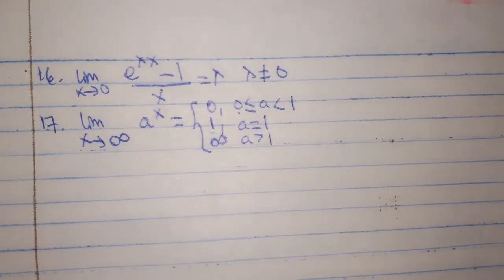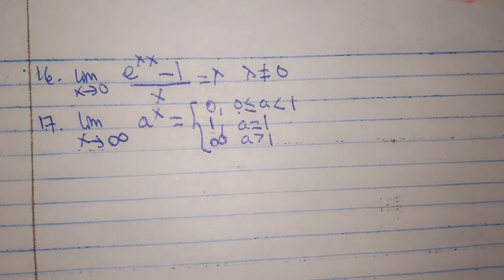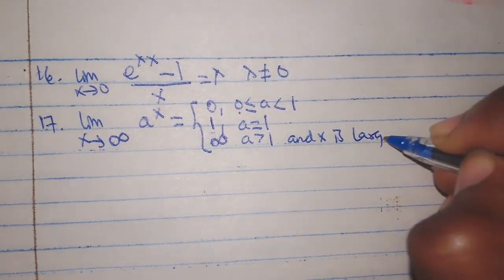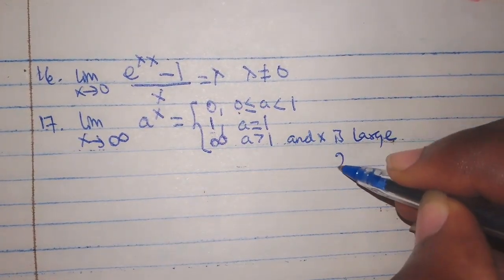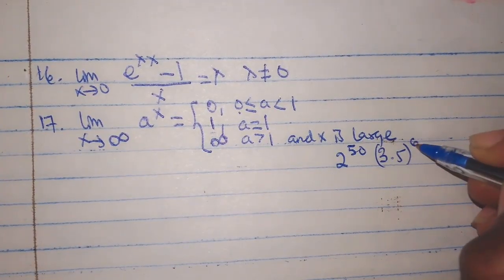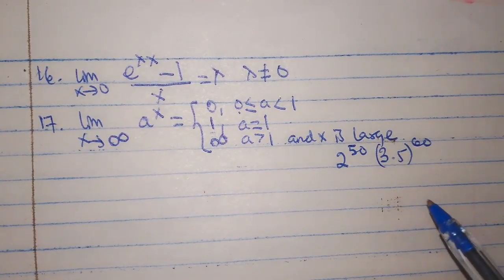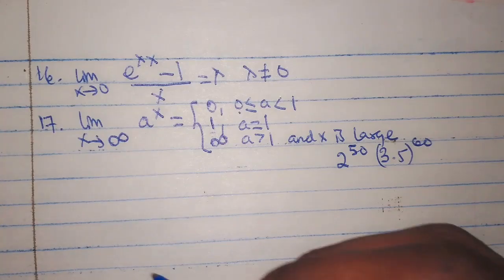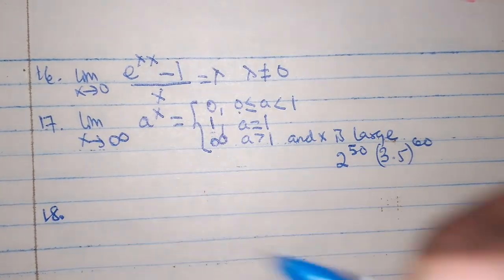It will be infinity if a is greater than 1. So we are saying it will be infinity if a is greater than 1 and x is a large number. So you can get 2 to the power 50, 3.5 to the power 60. This is an extremely large number. That's infinity. Okay. Then the 18th one.